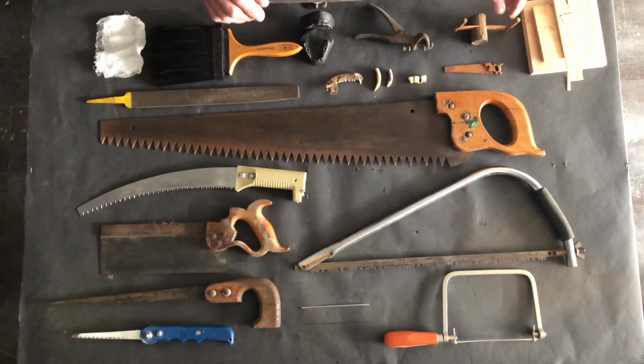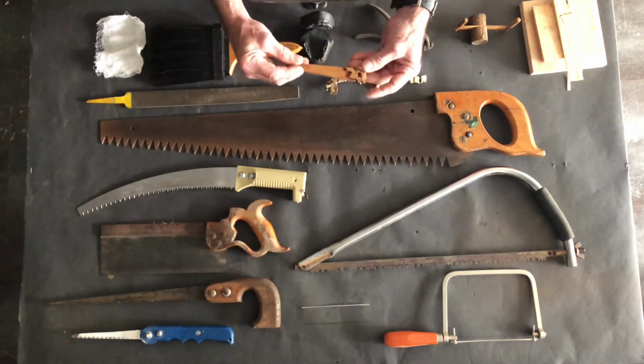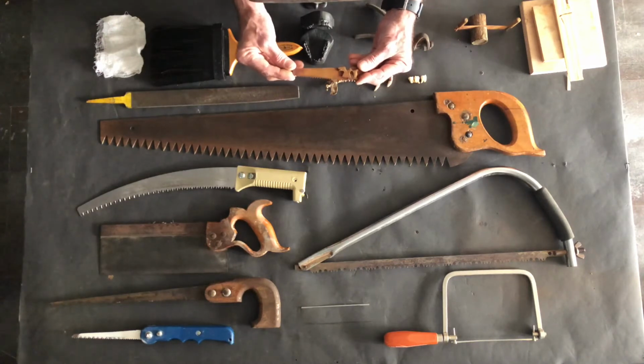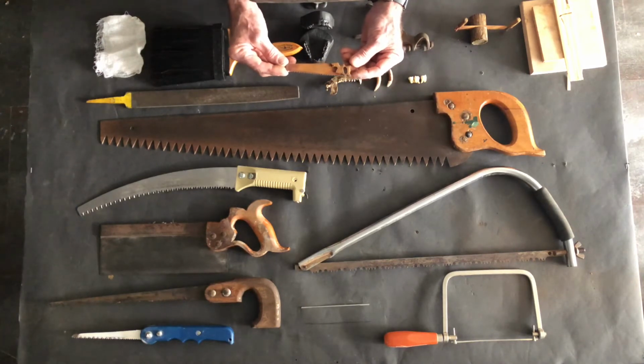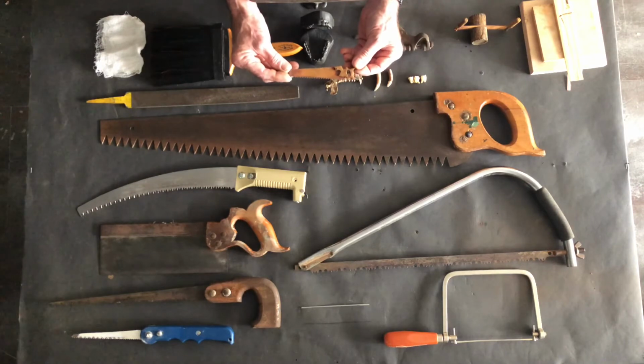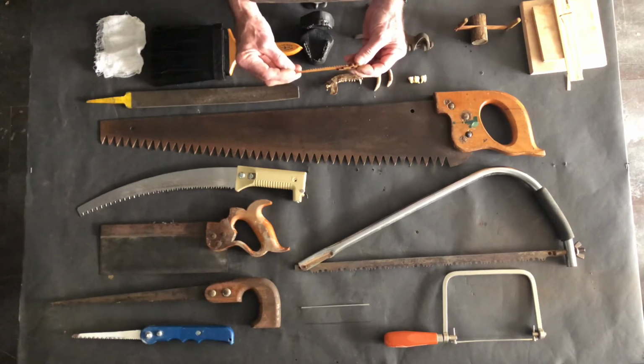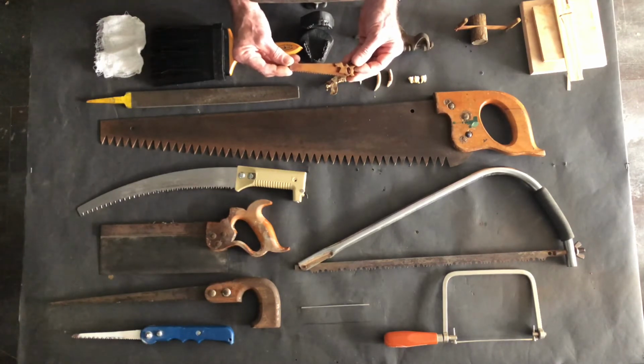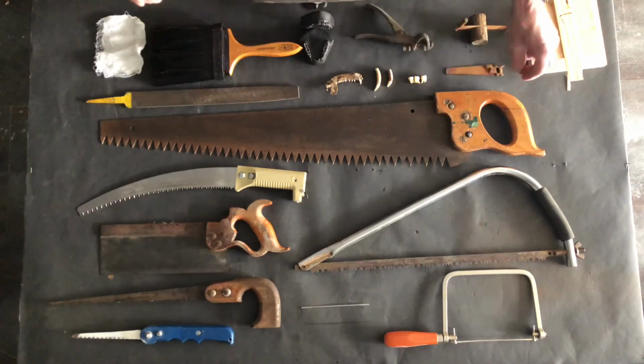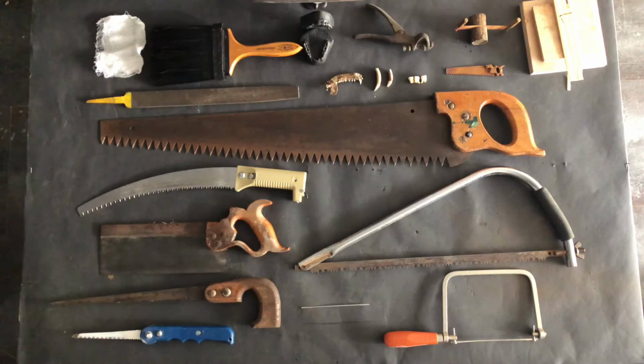And then I have this homage to one of my mentors, Steve Meyer, who inspired me to make these handsome little model hand saws to give away as gifts to friends. So let's get into demonstrating some of the cuts that are made with these tools.